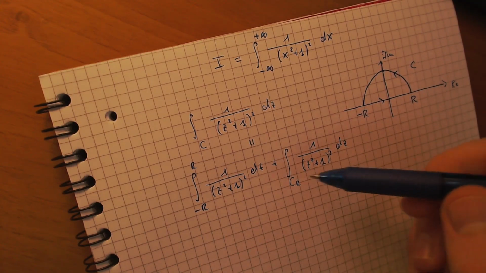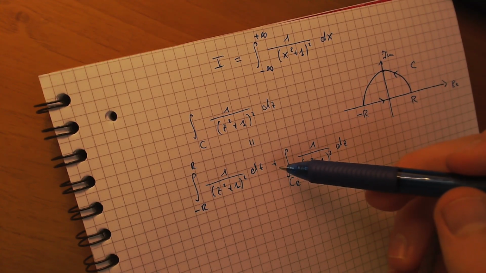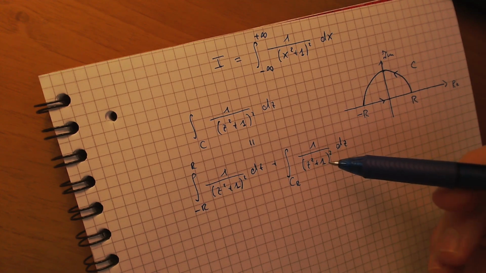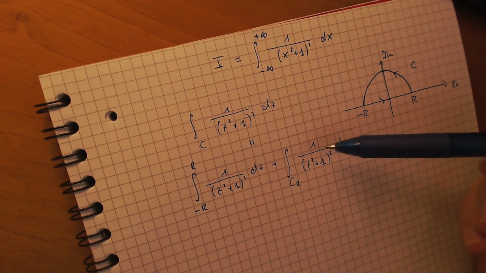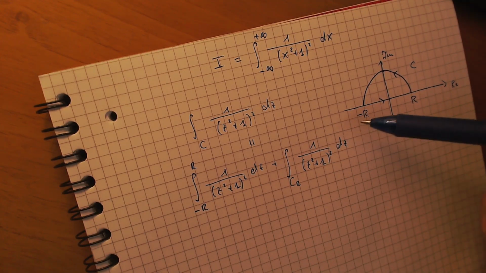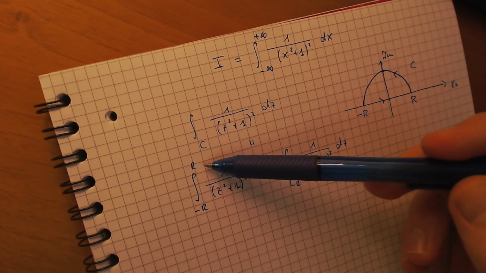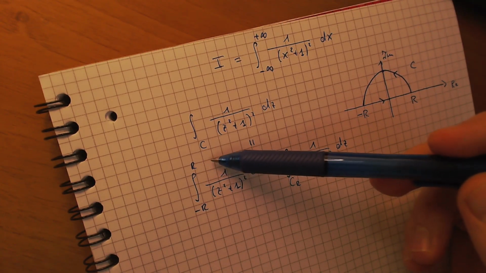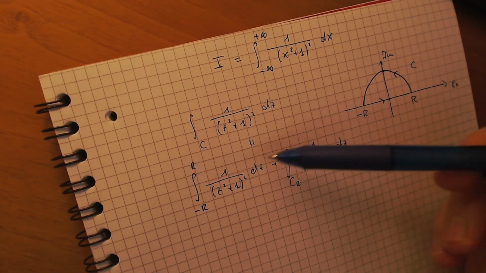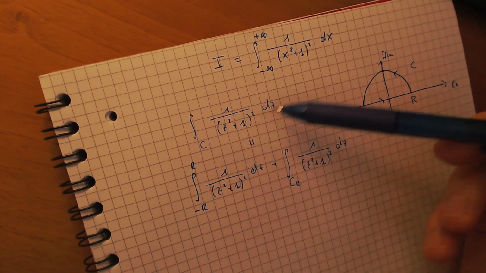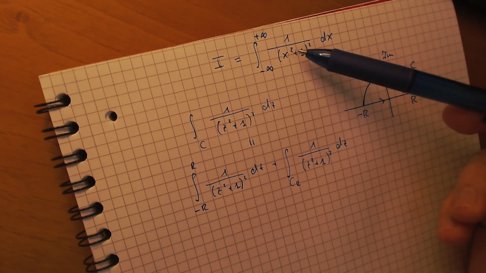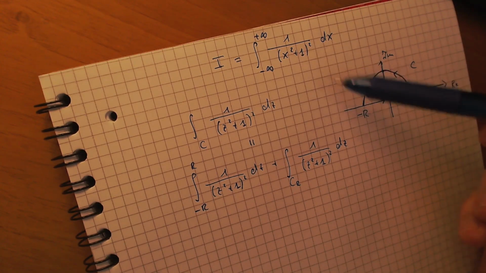As we saw in the latest video on complex integration, if we consider r approaching infinity, this integral becomes the integral that we have to evaluate.